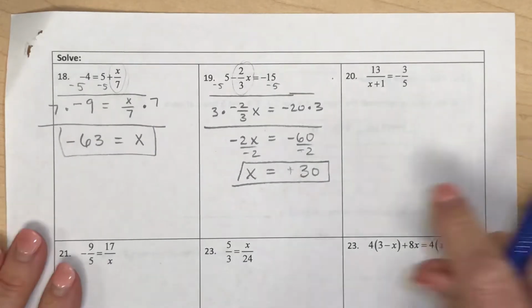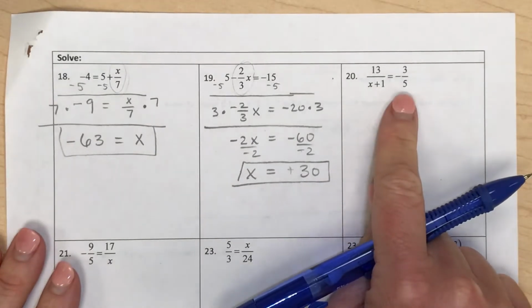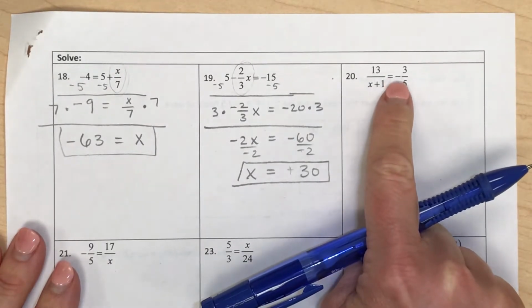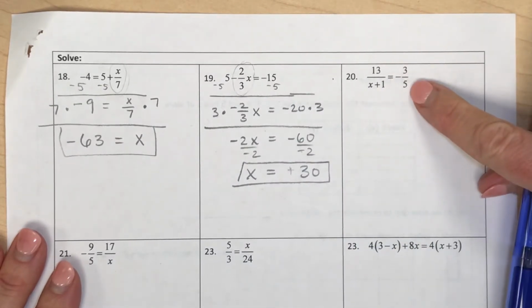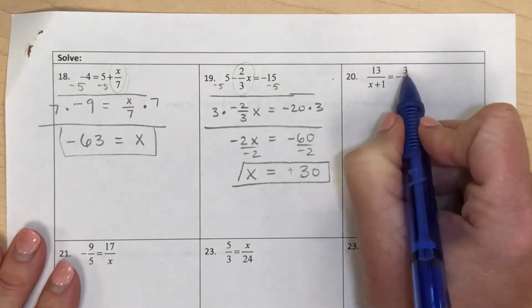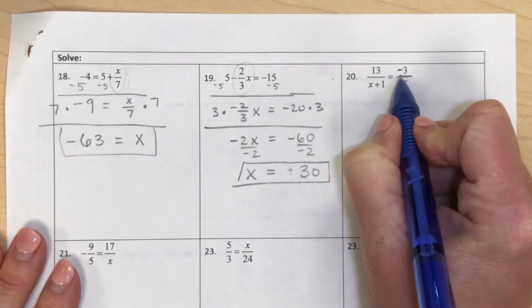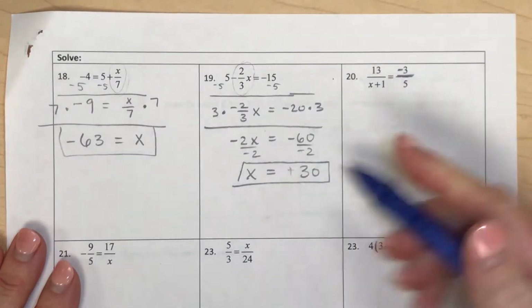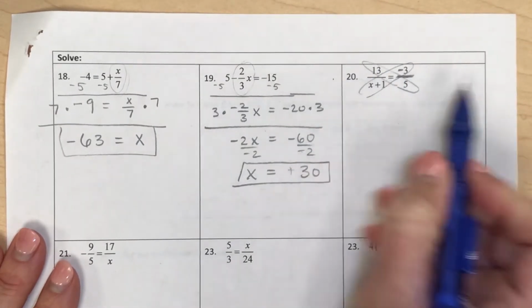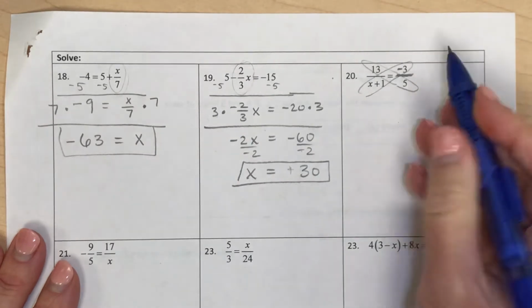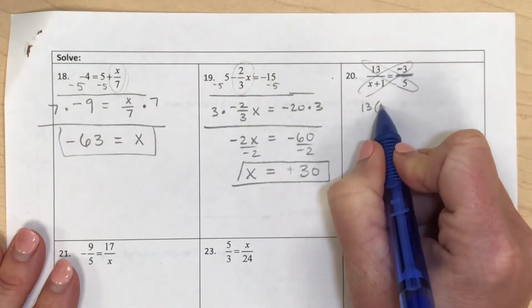Number 20, you have a fraction equal to a fraction, but you also have a negative sign here. So I'm going to need to use that negative sign either with the 3 or the 5. You just cannot use it for both terms. So I'm going to rewrite it so that it's negative 3 over 5. And now when I cross multiply, I'll be a little bit more successful knowing that I'll use that negative sign only once. Okay, so we're going to have 13 times 5.